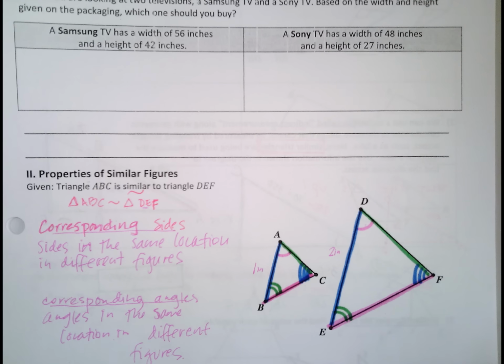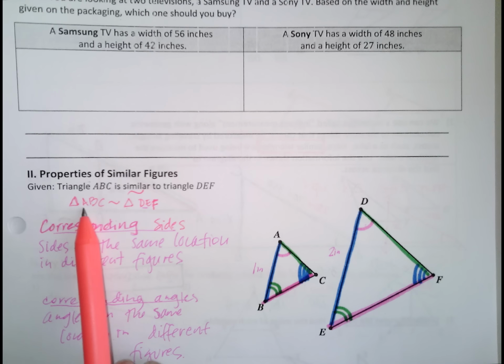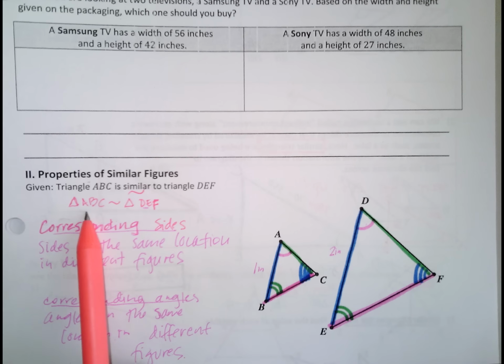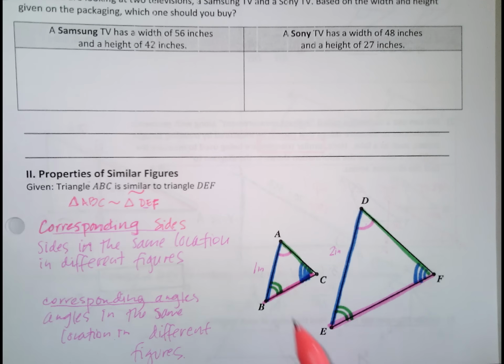and what angles correspond with what angles, right? So we have triangle ABC, right? We're given the information that these two triangles are similar to each other. That means that this triangle was dilated and increased, or it could mean that this triangle was dilated and shrunk down. We don't know which one is the pre-image and which one is the image, and it doesn't matter, okay?